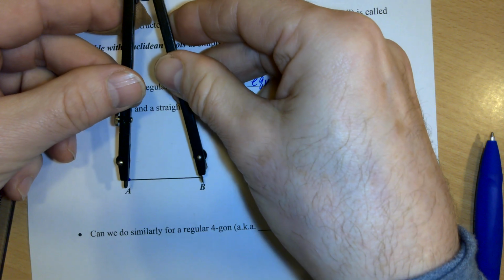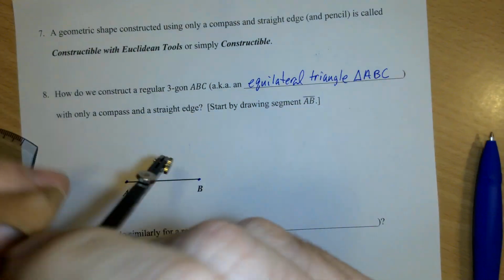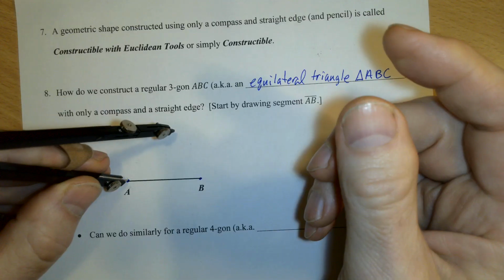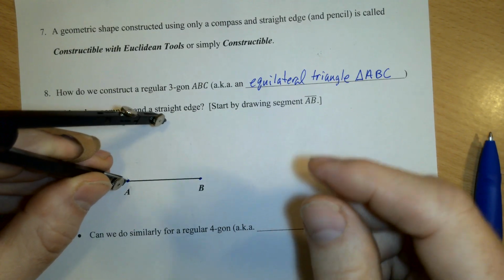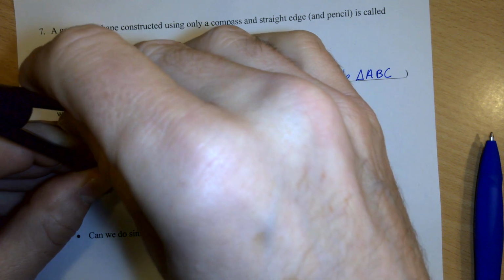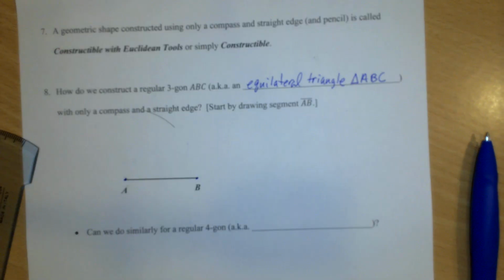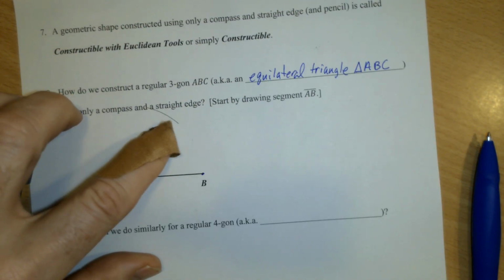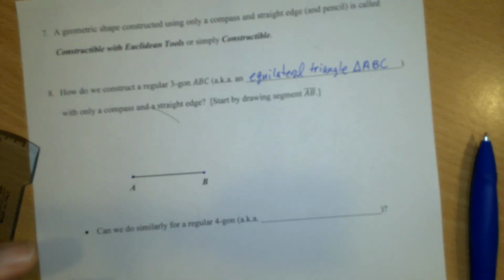Then you put the point on A and mark a little arc here, like that. All these points are the correct distance away from A.